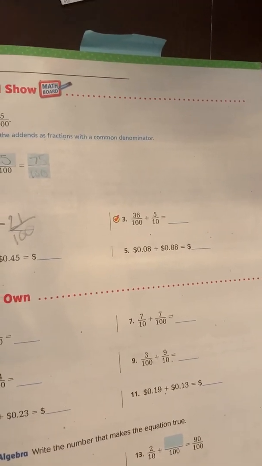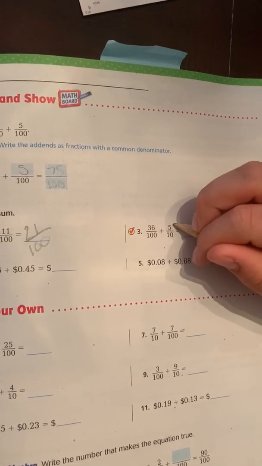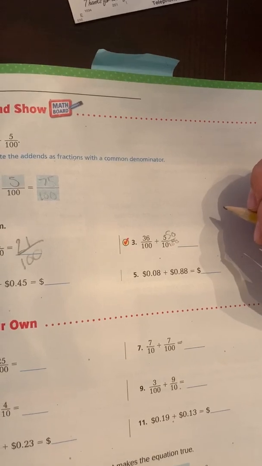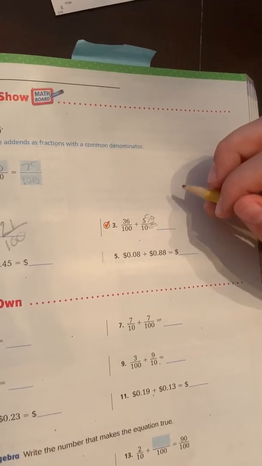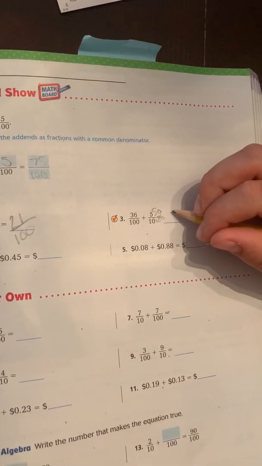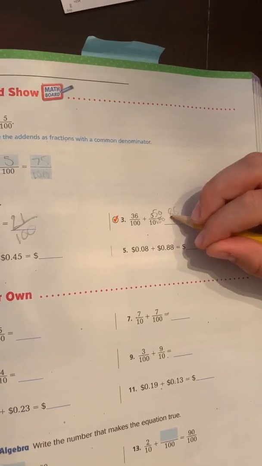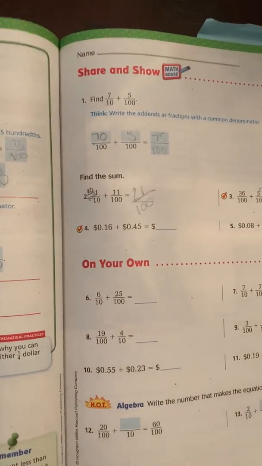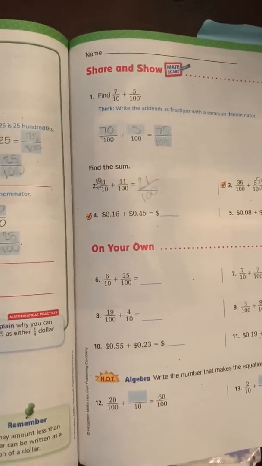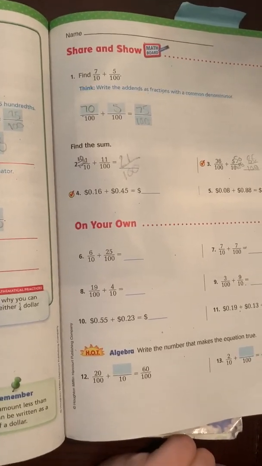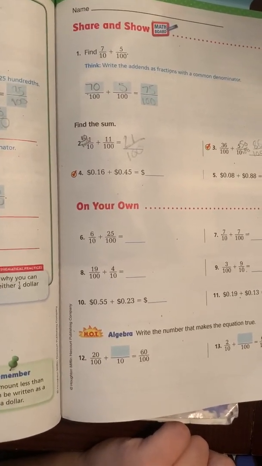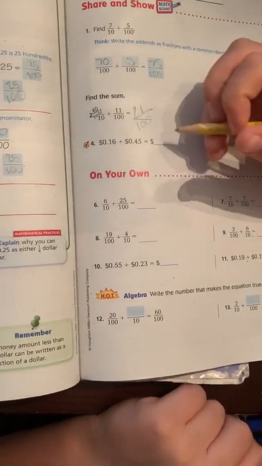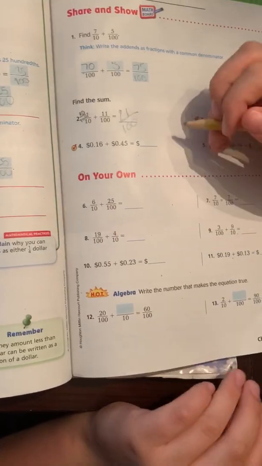Okay, 36/100 plus 5/10. Craig, just show me what you're going to do there. Good, so now you have 36 plus 50. 50. Good, is 86. 86 over 100. Good. Okay, now this looks a little bit different, but it's really just hundredths and hundredths, isn't it? So how are you going to do that one, do you think? I know in your head, right? Okay, show me the work though. 45.